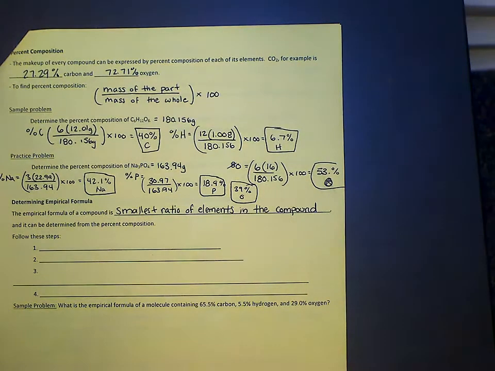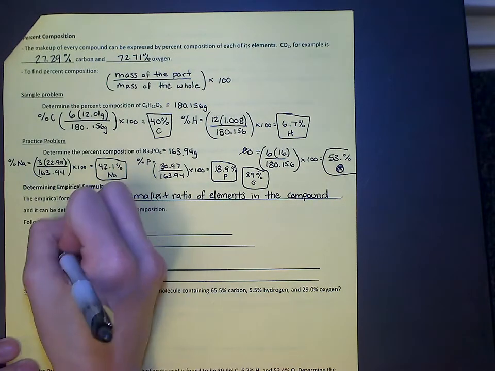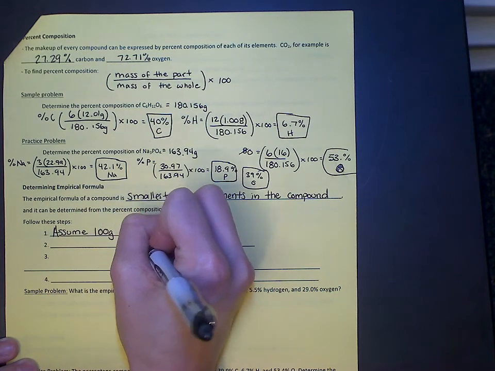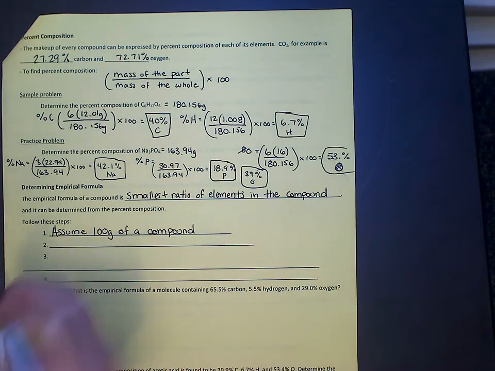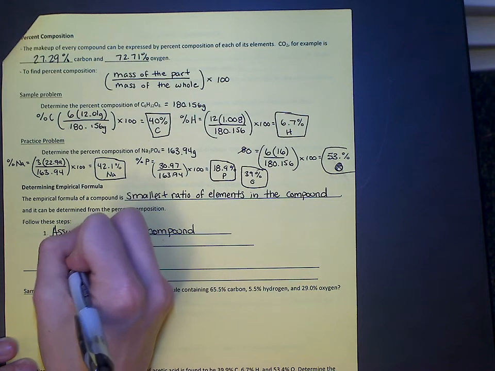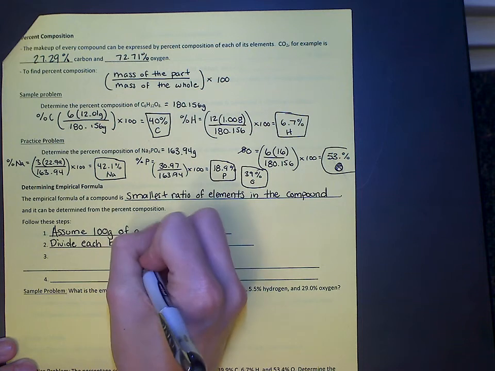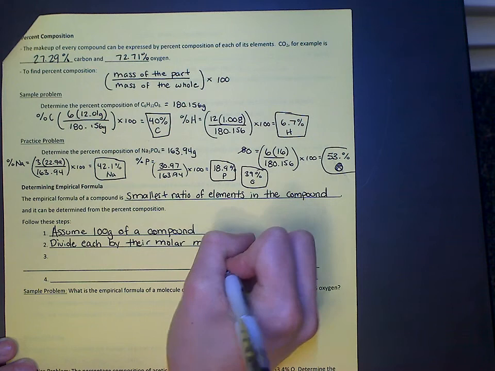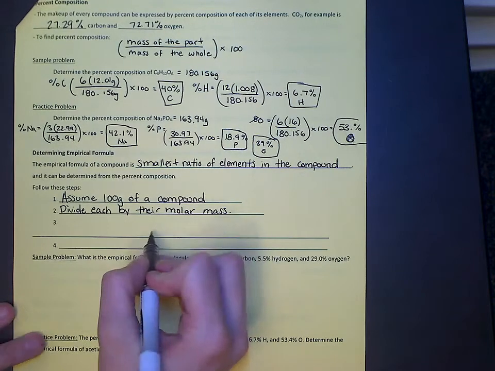So if we want to find an empirical formula, you can actually do it given the percents, or the percent composition of a compound. So if we want to do this, the first thing we're going to do is assume 100 grams of compound. And then from there, you're going to divide each by their molar masses. And then the next step is kind of long, and it doesn't make much sense in words, but it makes more sense when we do it.